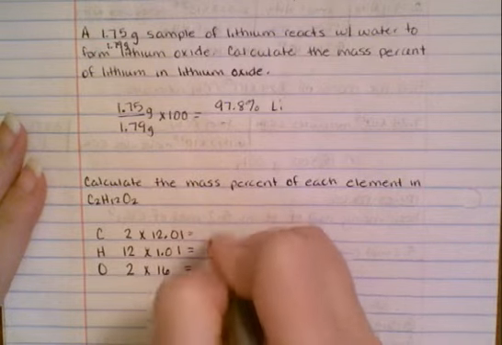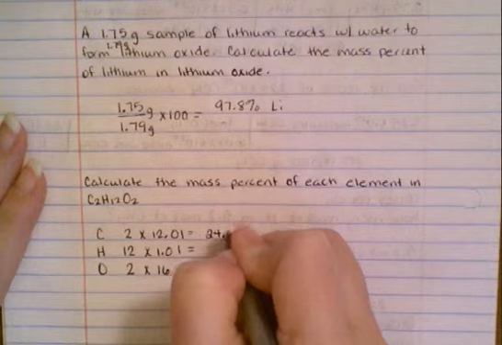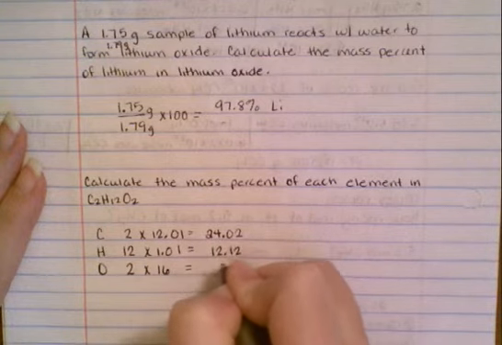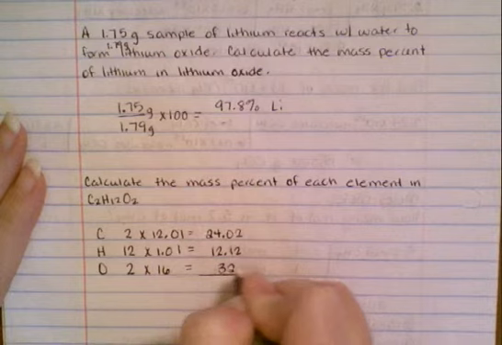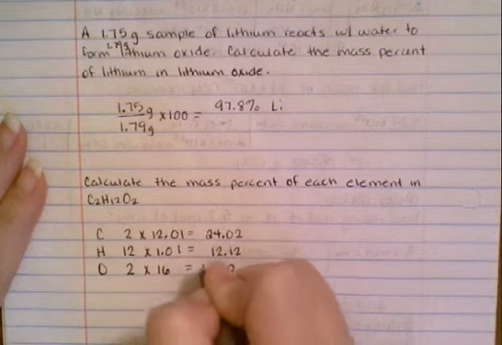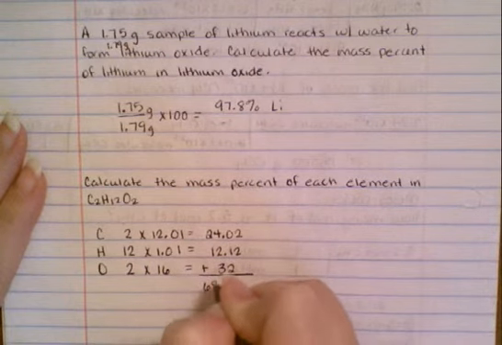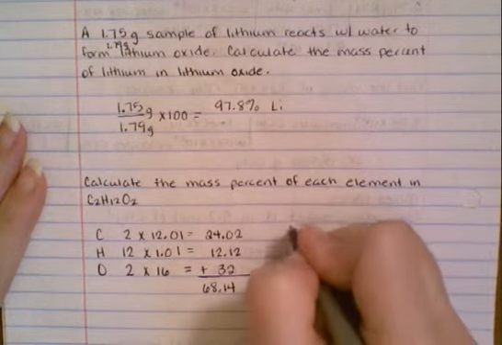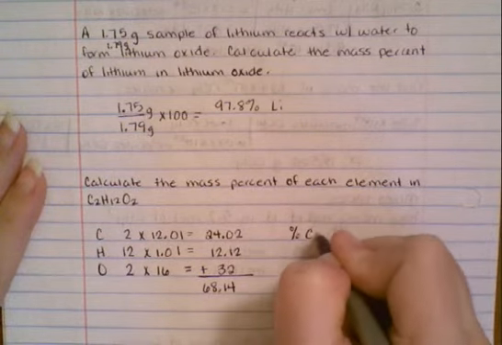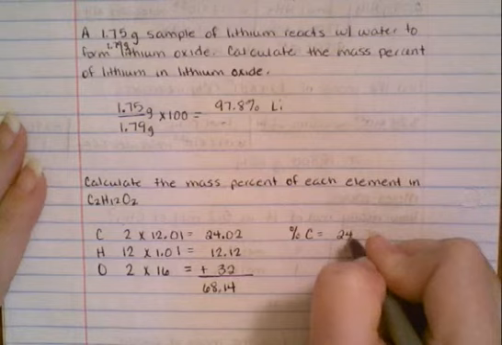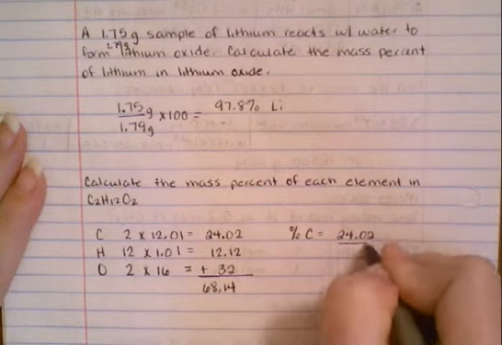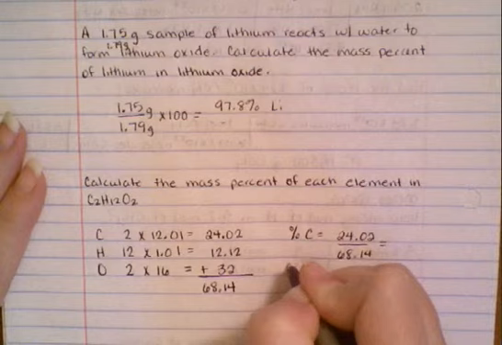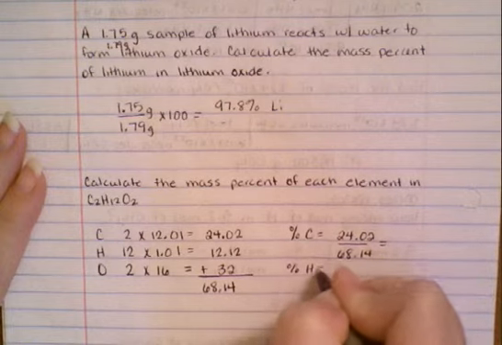And then what you're going to do is actually do the calculations. You need to find a whole or a total, so we need to add all of these up to obtain 68.14. So now, in order to find the percentage of each one, we're going to take the part divided by the whole thing. And as you do this, you're going to notice that your percentages should add up to 100 when you do your calculations.